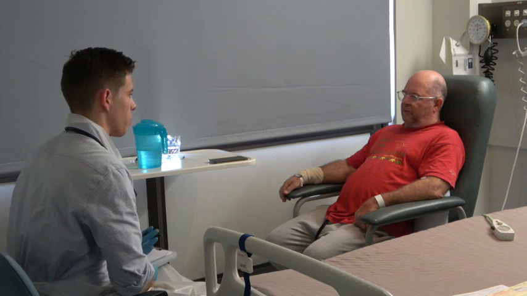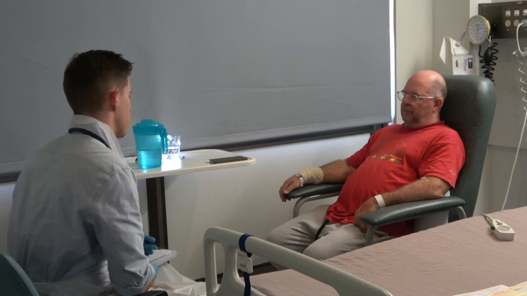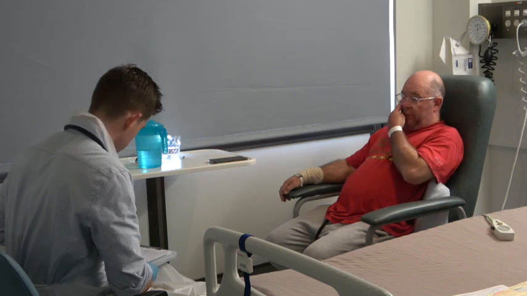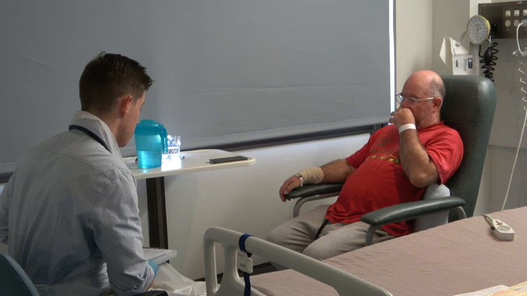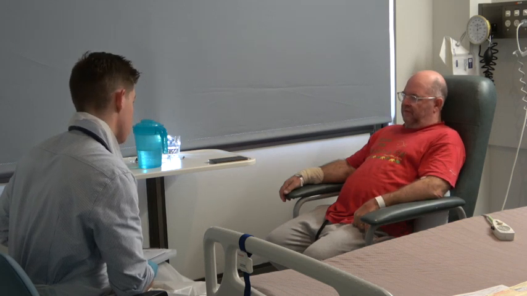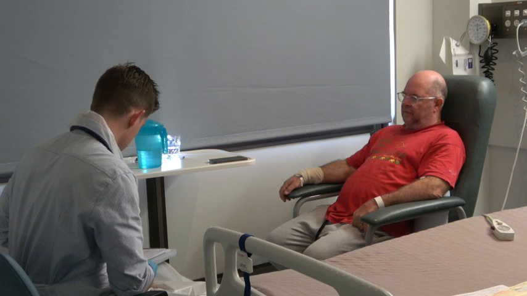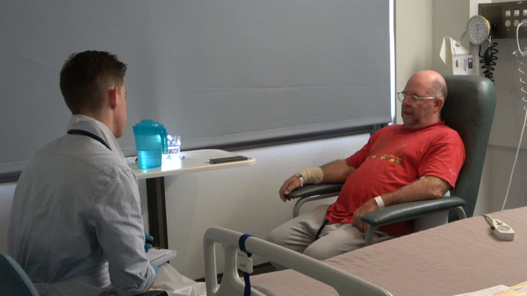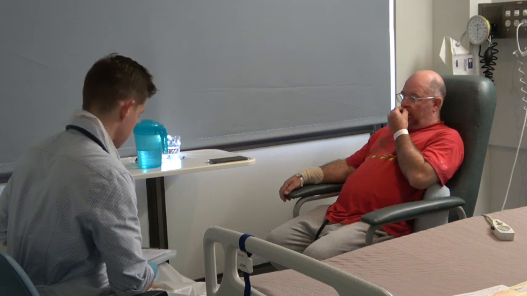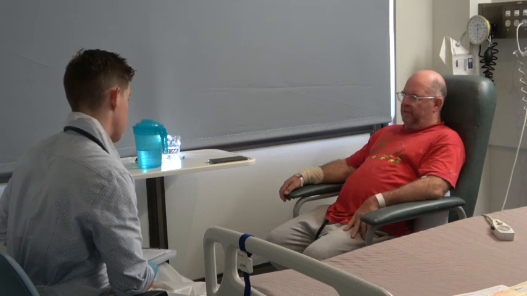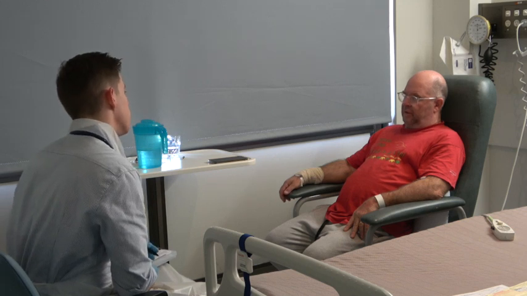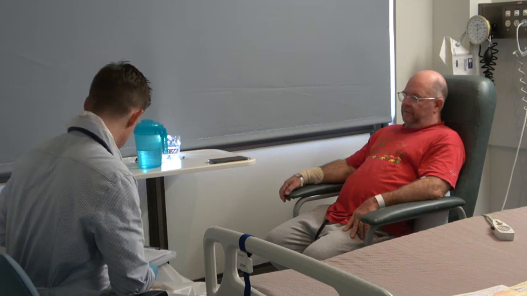Have you been up to date with screening tests, such as the bowel cancer test that comes in the mail? Yeah, we did our bowel cancer test about 3-4 months ago, and that came back clear. And have you been vaccinated? Yeah, I had them. I had my Hep B about a month ago, and I did diphtheria, tetanus, and whooping cough. Probably a month and a half ago.